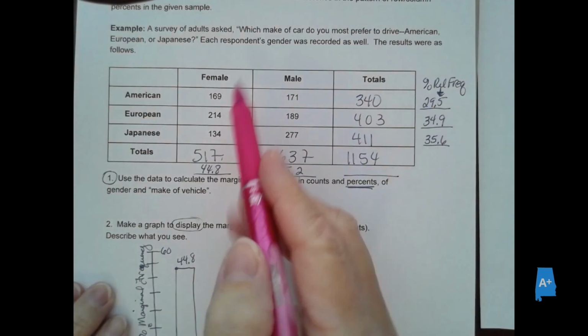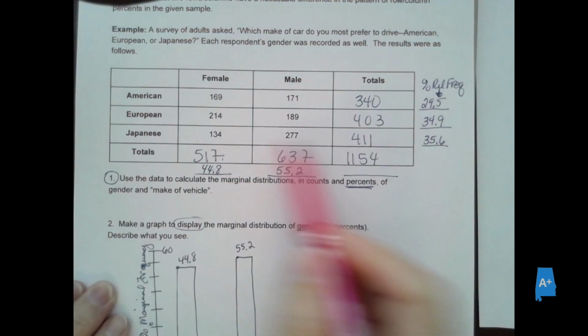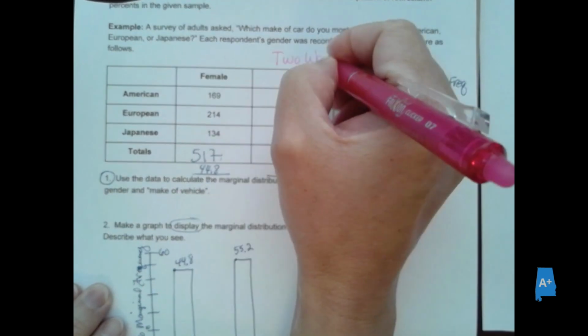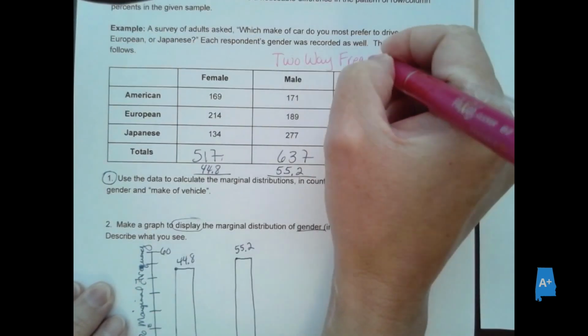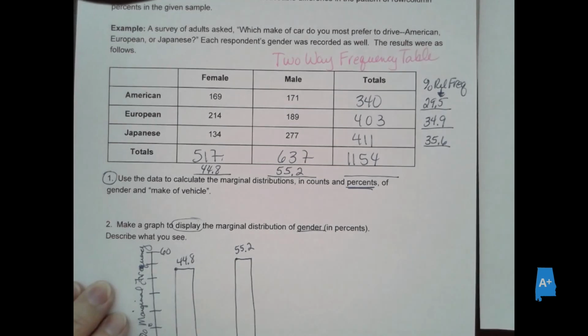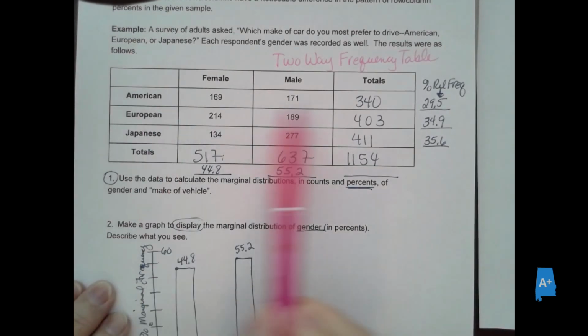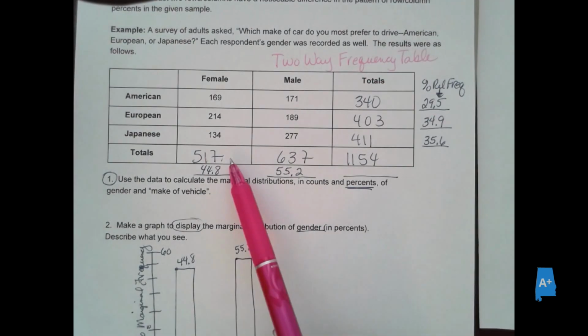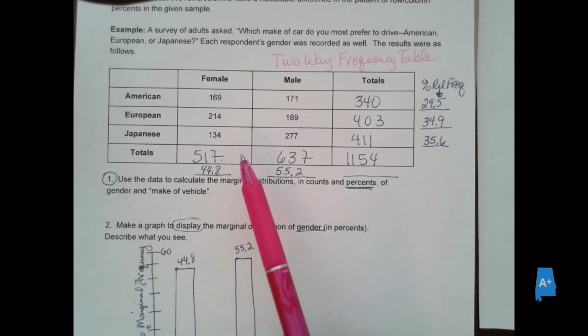So when you have columns and rows like this, this is called a two-way frequency table. The reason it's called a two-way frequency table is that your frequencies are going two ways, horizontal and vertical, right? So this is just a table of categorical data. If you didn't know it was called a two-way frequency table, and somebody said that, you'd go, well, I don't know what that is. I just wanted you to know so you didn't feel caught off guard. Okay? So there's your two-way frequency table.